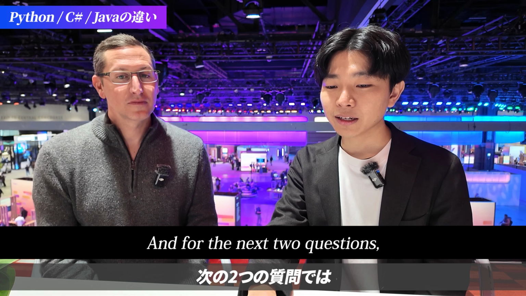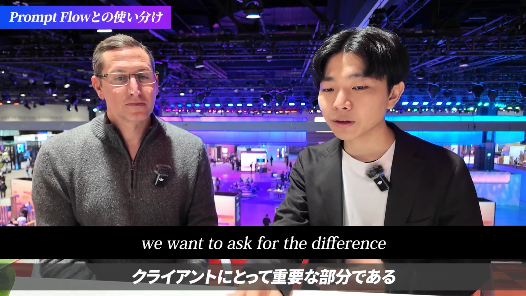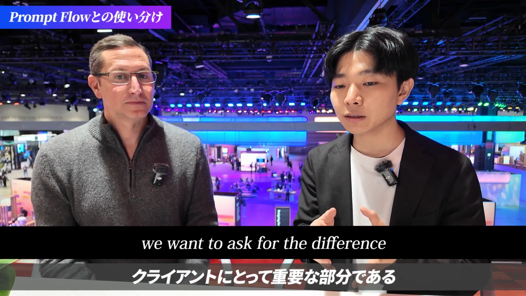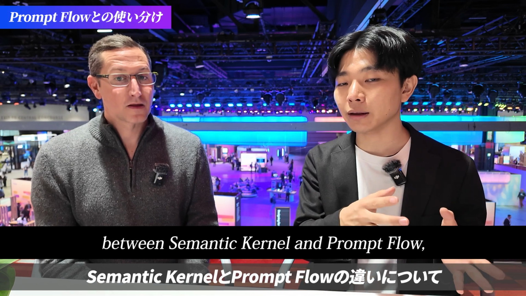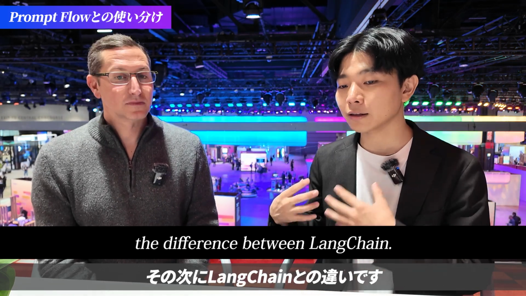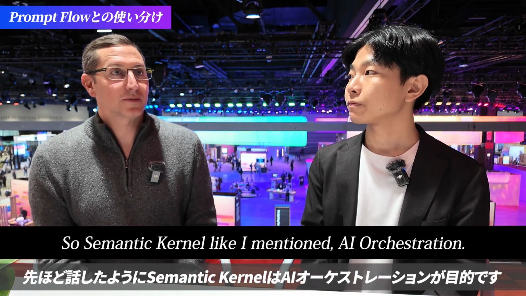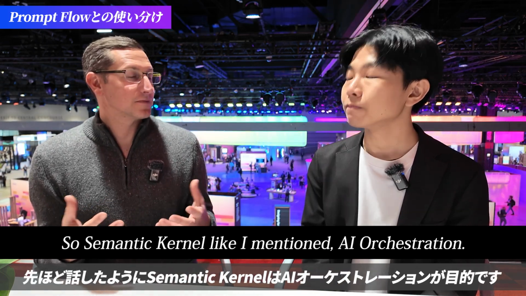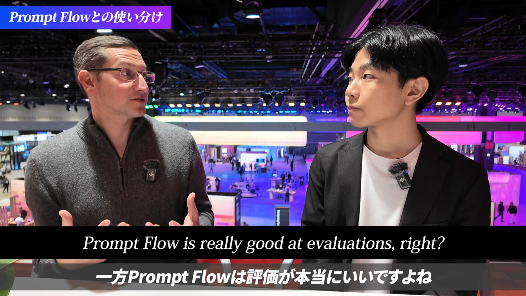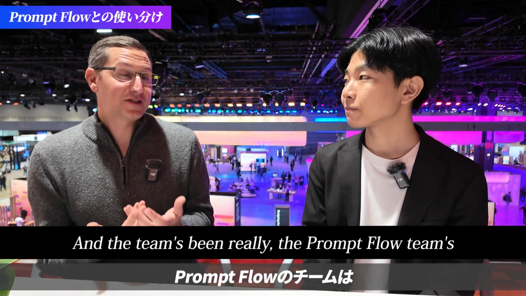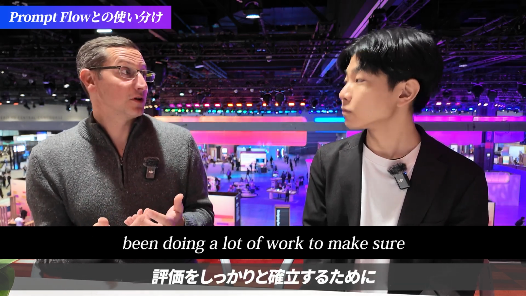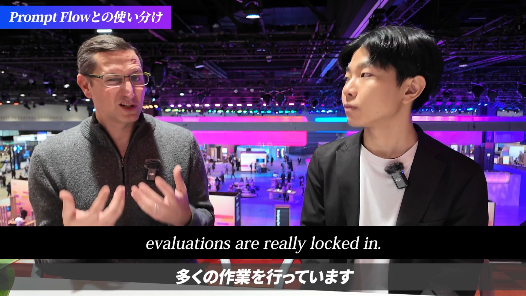And for the next two questions, we want to ask for the difference between semantic kernel and prompt flow. And for the next question, the difference between LangChain. Yeah, so let's talk about each one. So semantic kernel, like I mentioned, is AI orchestration. Prompt flow is really good at evaluations, right? That's really where they started. And the prompt flow team's been doing a lot of work to make sure evaluations are really locked in.